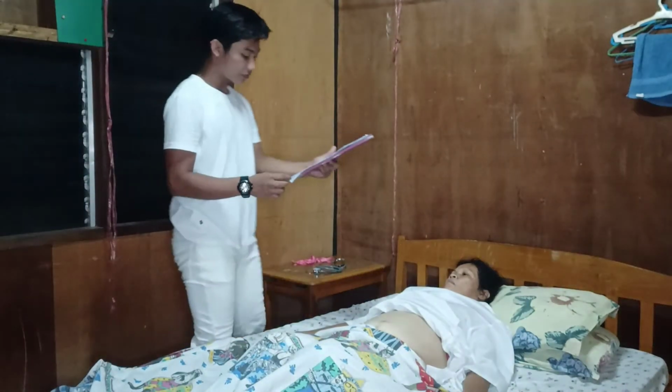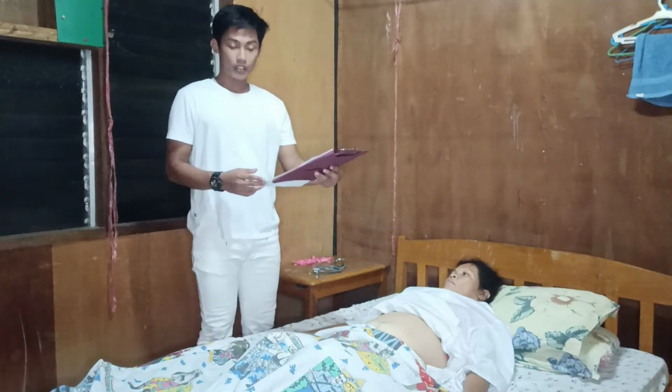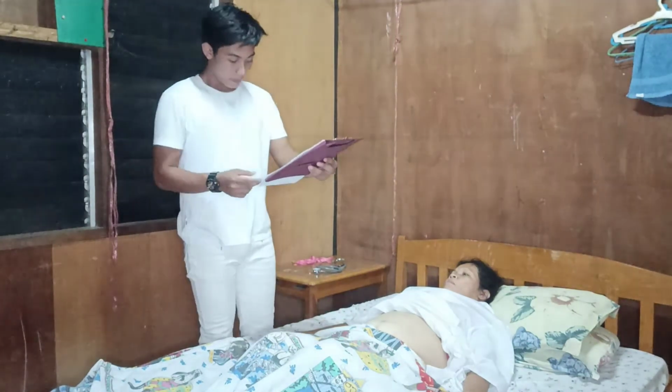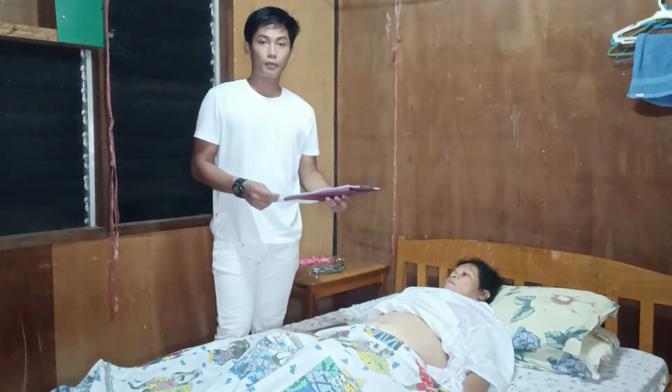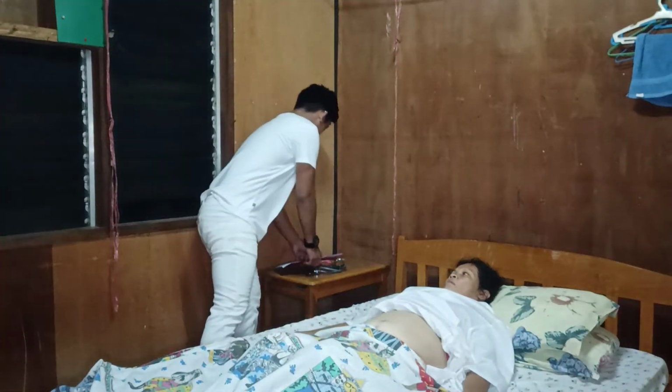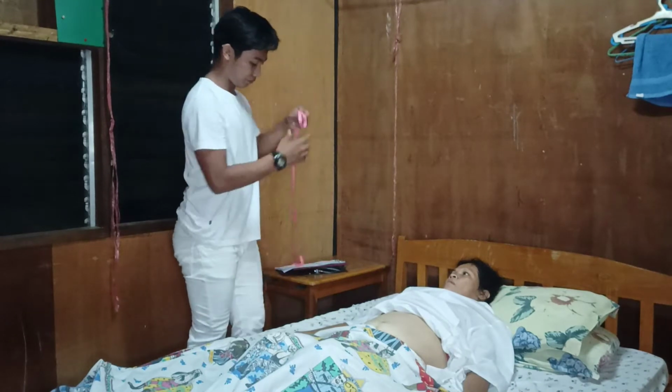Okay. Measure the abdominal girth. Measure the abdominal girth by placing a tape around the abdomen at the level of the umbilicus. I will measure your abdomen, ma'am. Yes.